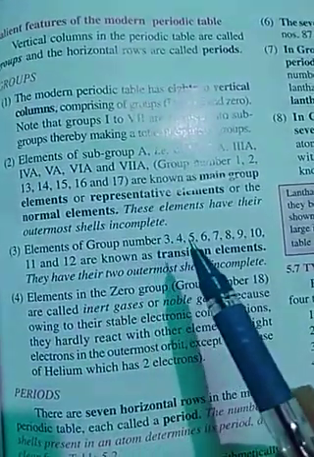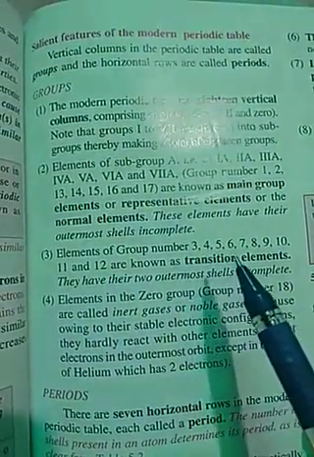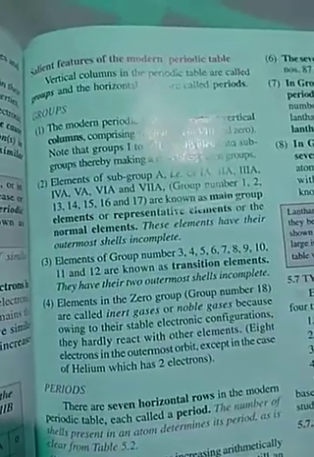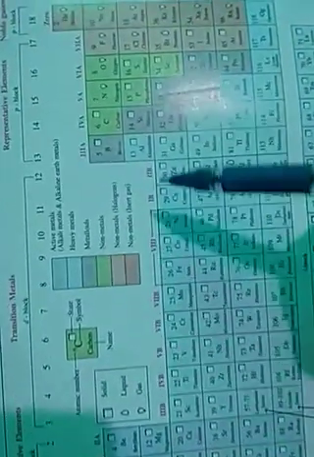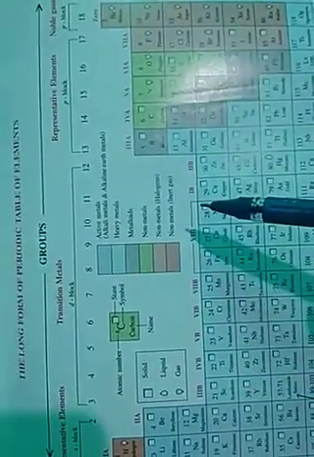Then the elements of groups 3, 4, 5, 6, 7, 8, 9, 10, 11 and 12 are transition elements. Here is your 3, 4, 5, 6, 7, 8, 9, 10, 11, 12. Right from here up to here, they are all called transition elements. Their outermost cell is also incomplete. We will see their properties one by one in the next class.